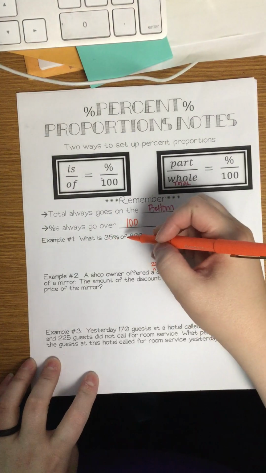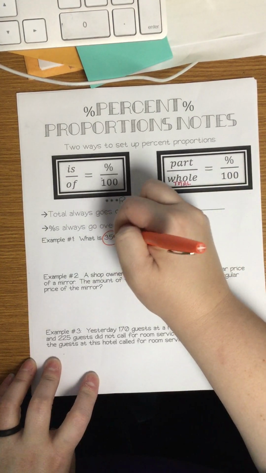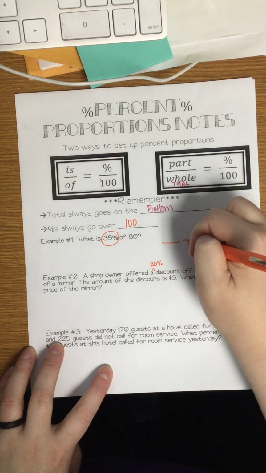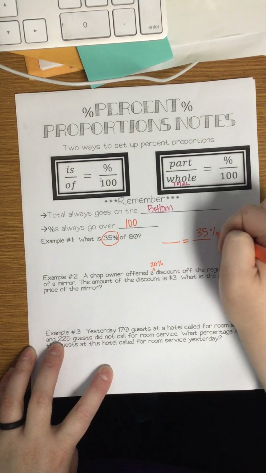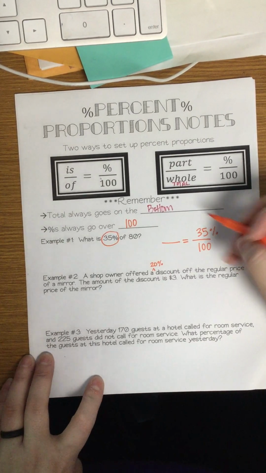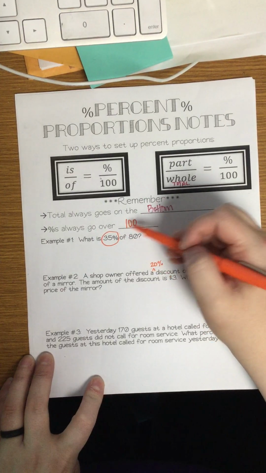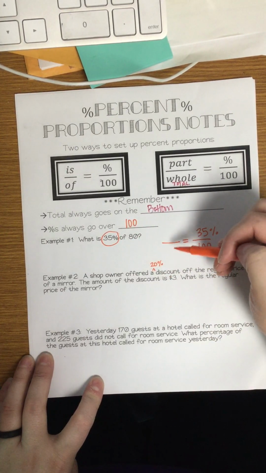So what is 35% of 80? The first thing I see is a percent, so I'm going to set up my proportion with percent over 100. Then I have to decide, is 80 my part or my whole? Is it my part or my total?